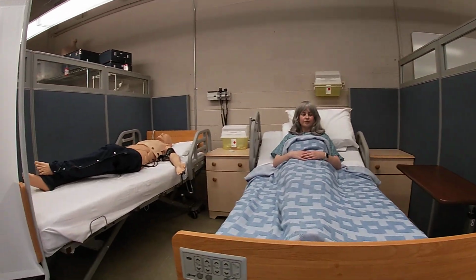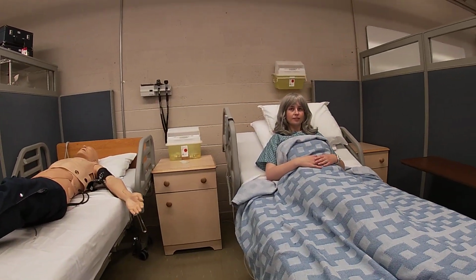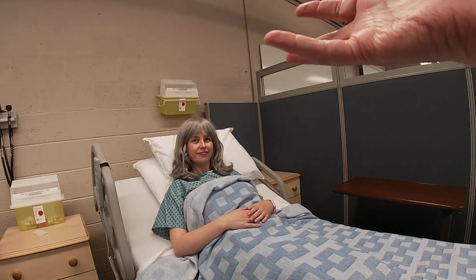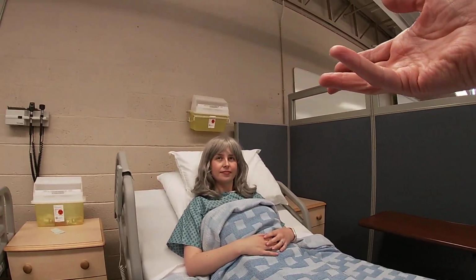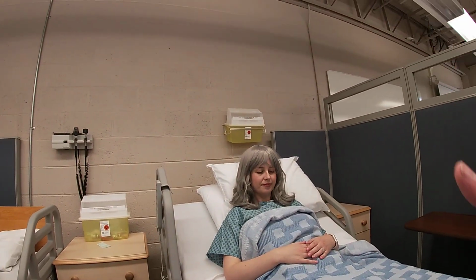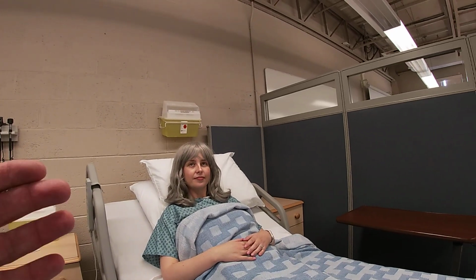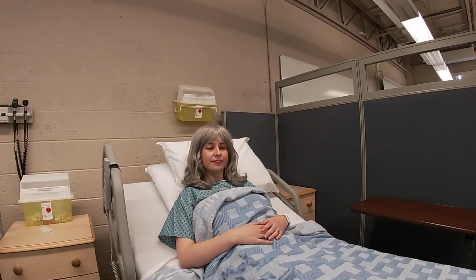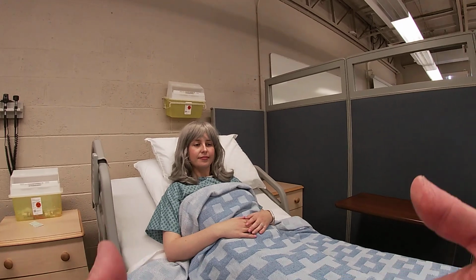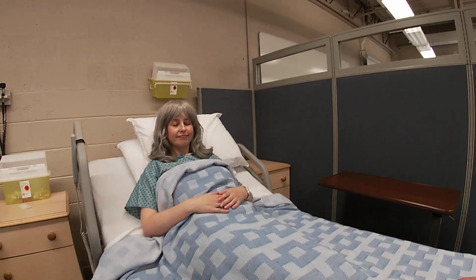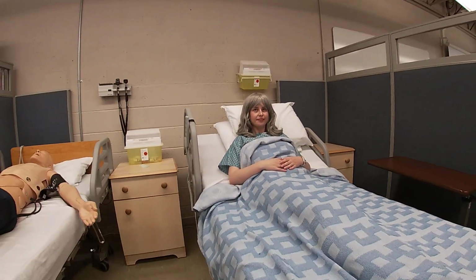So mood and affect. Ideally, it's nice when your patients are kind of pleasant and engaging and cooperative. But again, if you've just been diagnosed with a really difficult diagnosis, is it okay if your patient's mood is sad or frustrated or even angry?